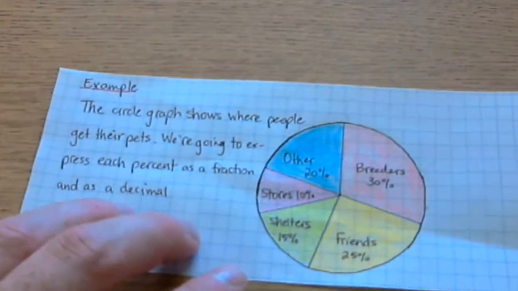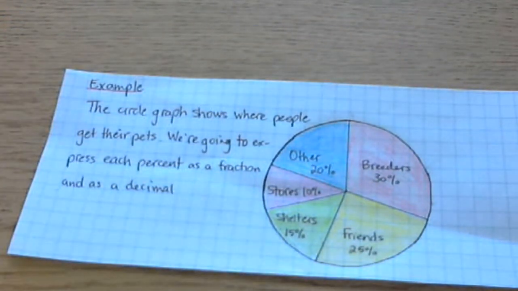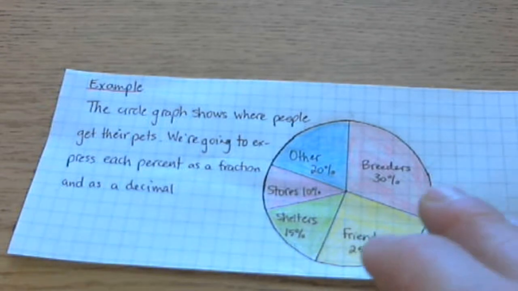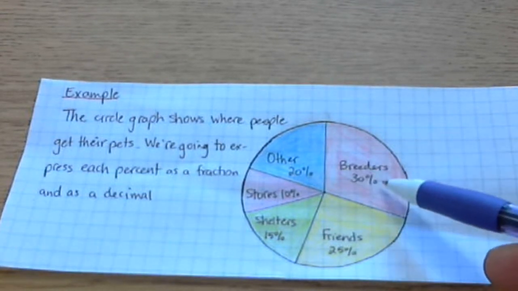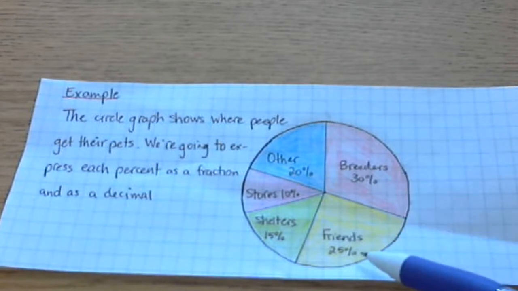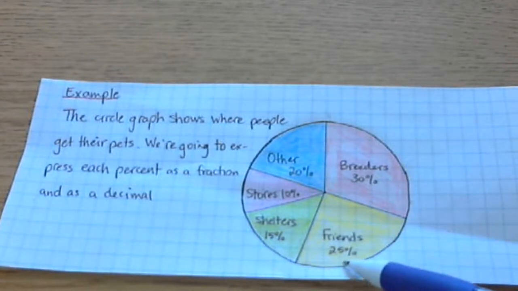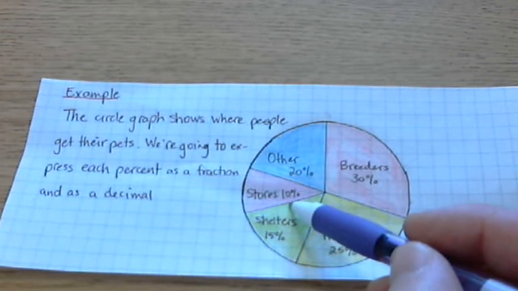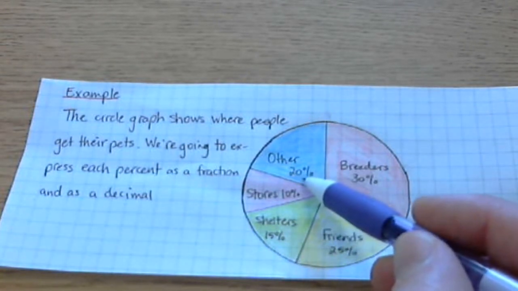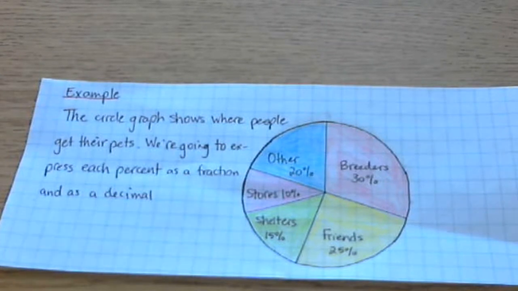I thought I would do a nice little diagram I made for you guys. This circle graph shows where people get their pets predominantly. You see that 30% of people get them from breeders, 25% from friends, 15% from animal shelters, 10% from pet stores, and 20% from some other location.